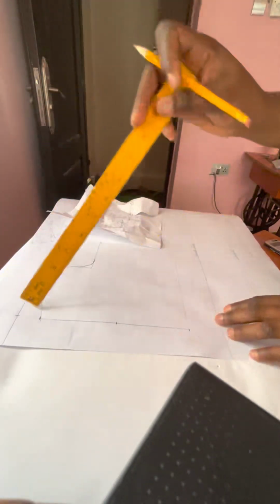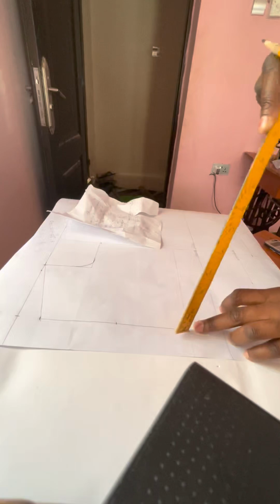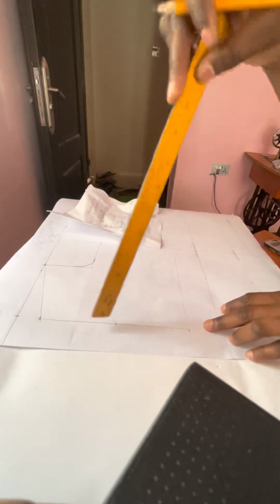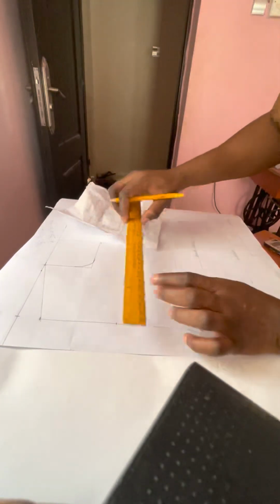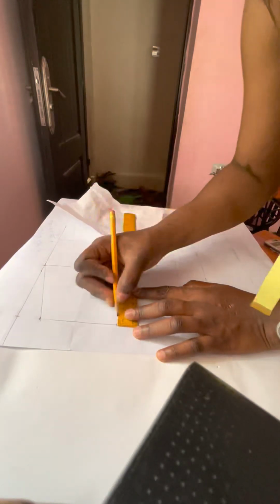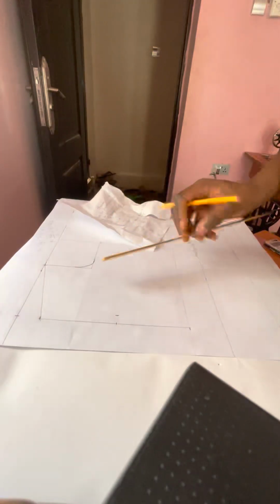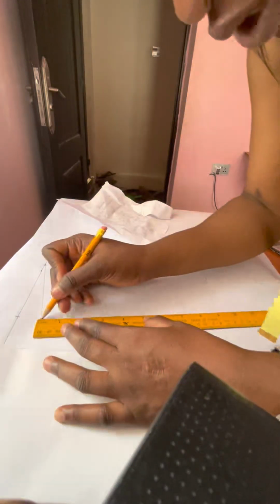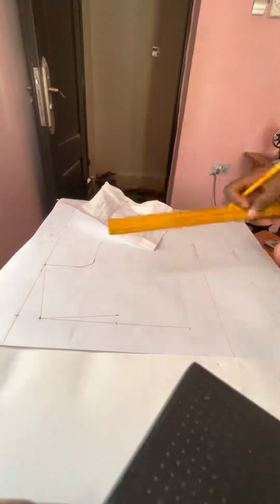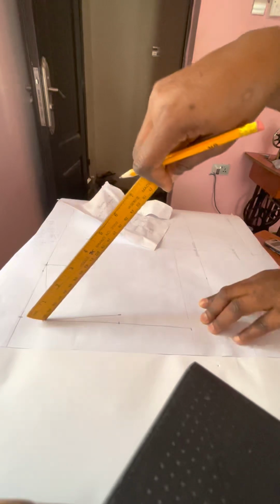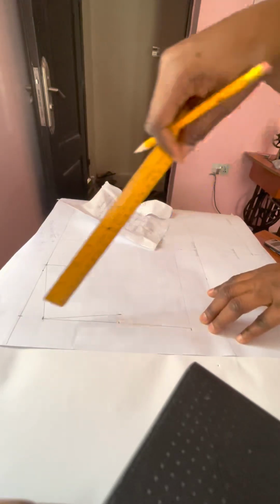Let me start afresh. From here, our armhole is 7.2. Divide this 7.2 into 2, and we're going to have 3.6. Having 3.6, you now come inside by ½ inch. Coming in by ½ inch, you connect this point here to the ½ inch that you came in by. Can you see? You come in by ½ inch, then connect that new point to the tip of your shoulder.